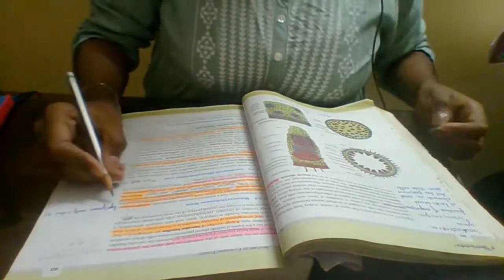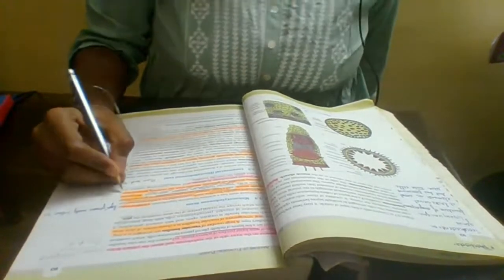Now let us go to the monocotyledonous stem. In the monocotyledonous stem, we are going to study this new term called lysigenous cavity. Lysigenous cavity. Write it down. It is not given in NCERT. Please write it down. I had written it while preparing for NEET. See, this is what made me score.